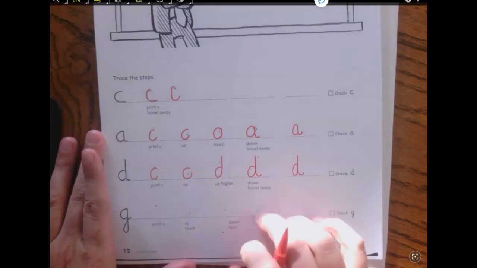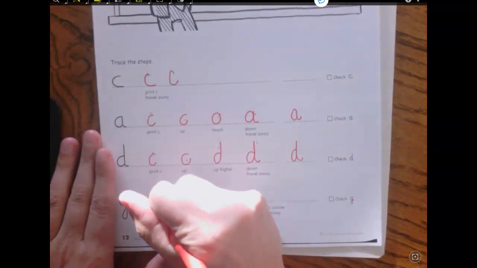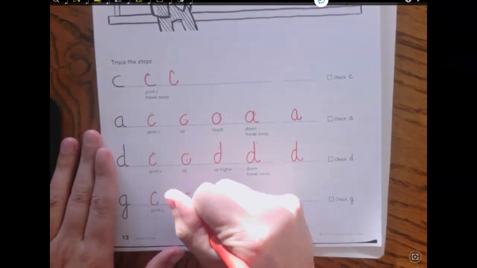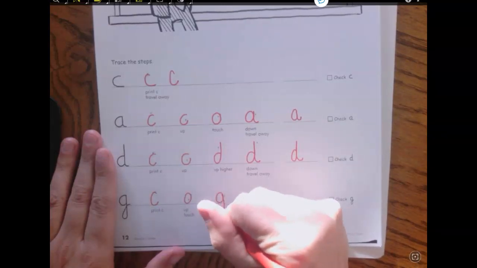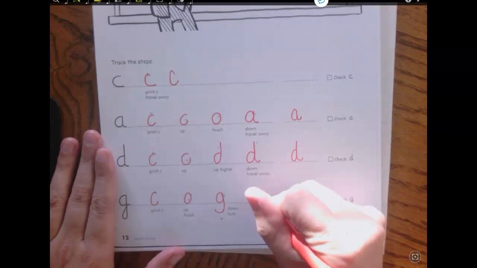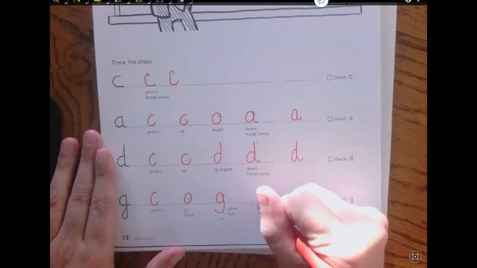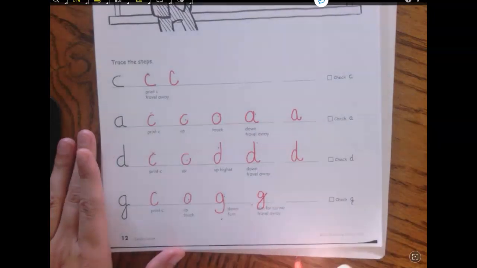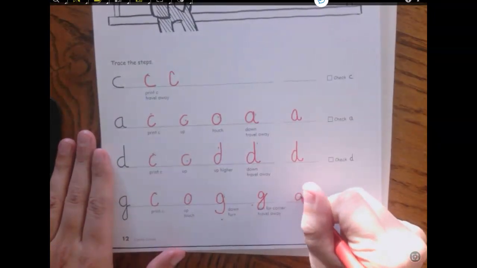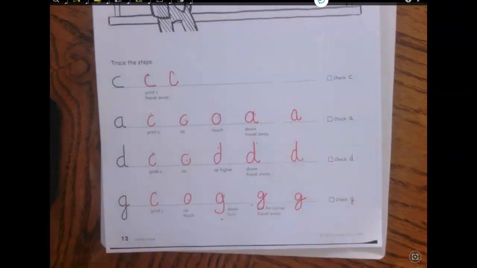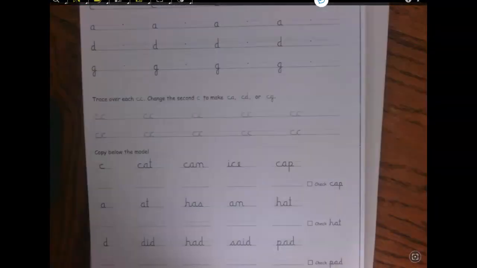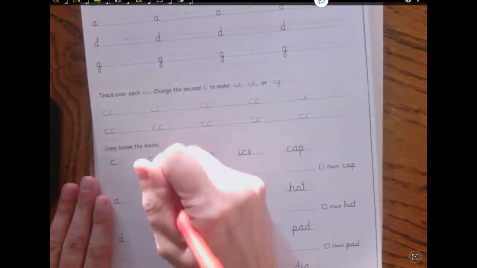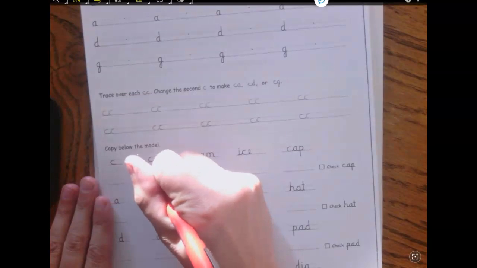Just like that. For our letter G, you're going to print the C. You're going to go up and touch. And you're going down and turning. And you're going to aim for the corner. Travel away. And even mine's not perfect. There you go. All right, enjoy cursive. On the next page you can see some more practice pages, and you can also practice some words writing in cursive.